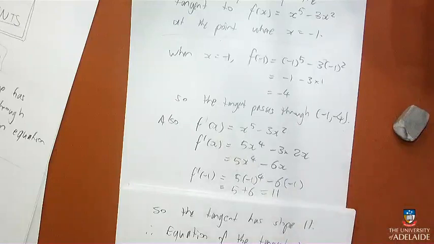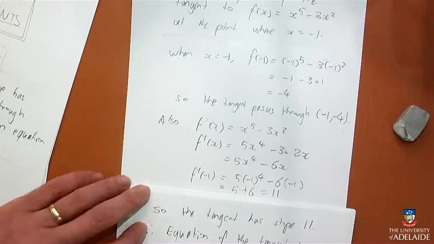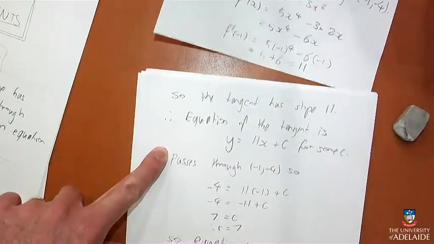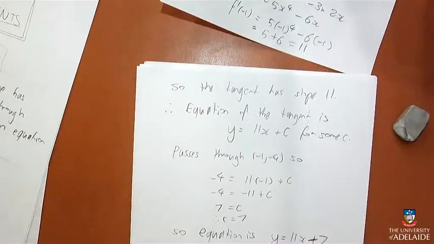If I was reading this aloud, it would be f dashed of x is 5x to the 4 minus 3 times 2x, which is equal to 5x to the 4 minus 6x. And f dashed of minus 1 is 5 times minus 1 to the 4 minus 6 times minus 1, which is equal to 5 plus 6, which is equal to 11. So each equals, after the first one, is a "which is equal to". Okay, and so then I said the tangent. Here I've given the reason why, down here, I've given the reason why I'm doing this calculation here.